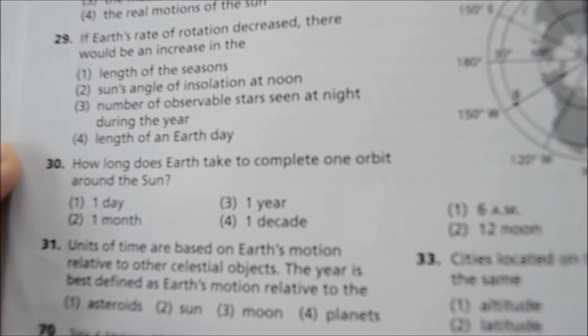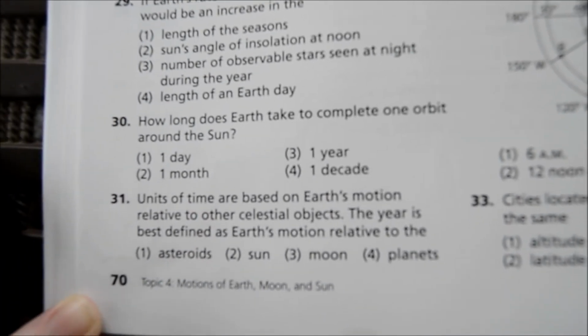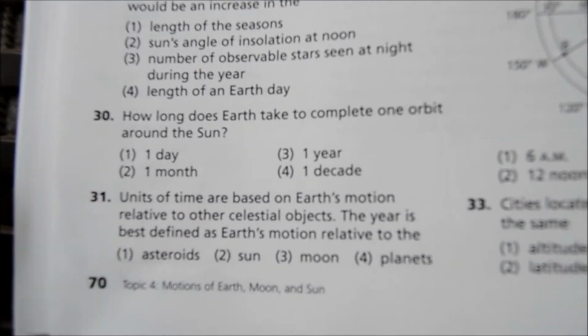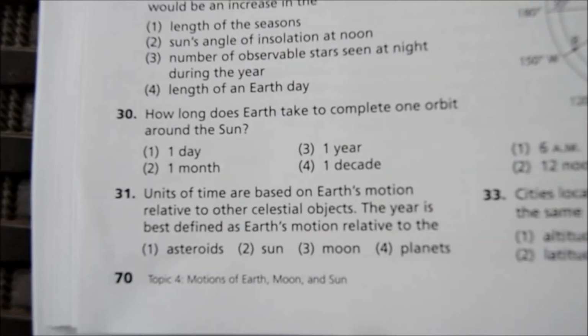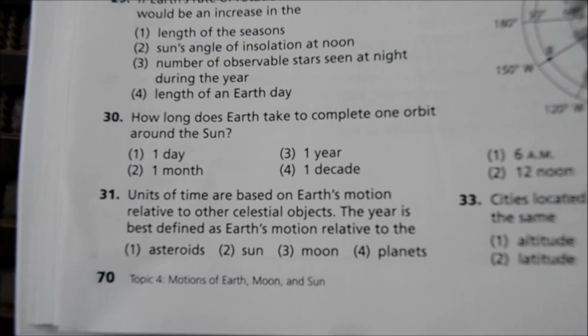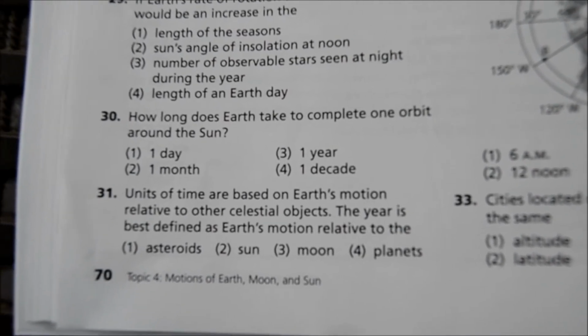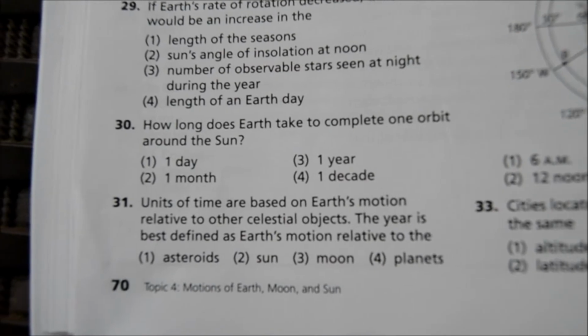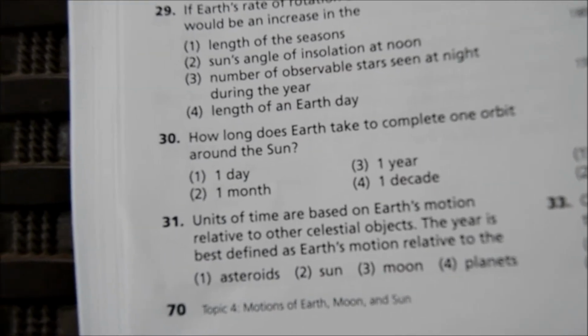Number 30. How long does Earth take to complete one orbit around the sun? That's a year. That's what our year is based on. 31. Units of time are based on the Earth's motion relative to other celestial objects. The year is best defined as the Earth's motion relative to the sun, how long it takes the Earth to revolve around the sun.